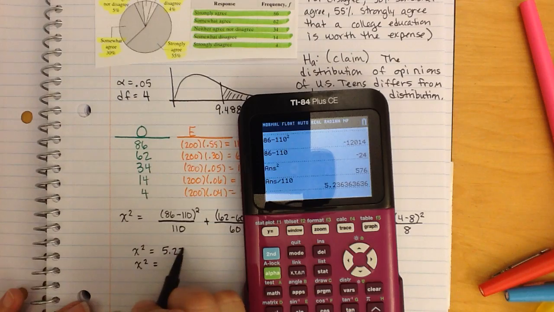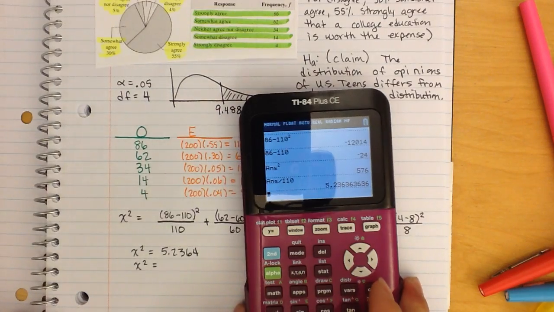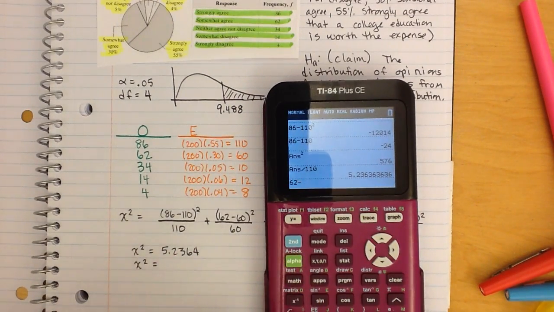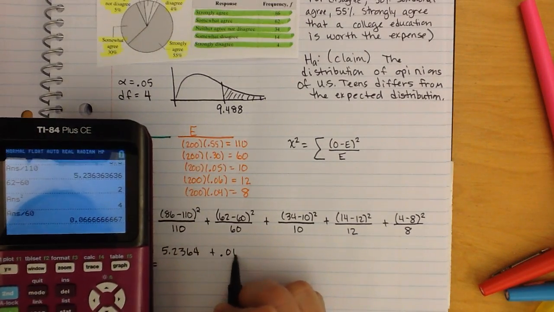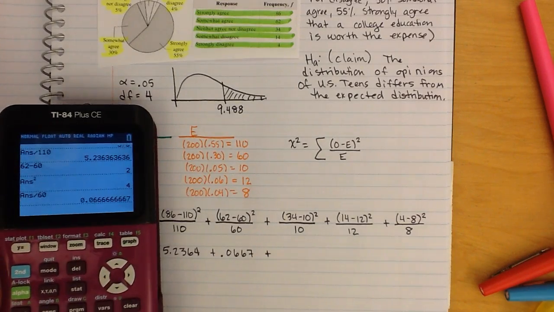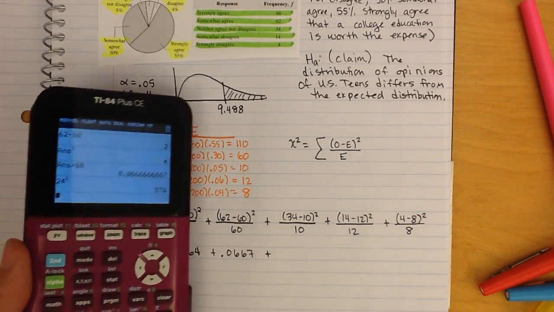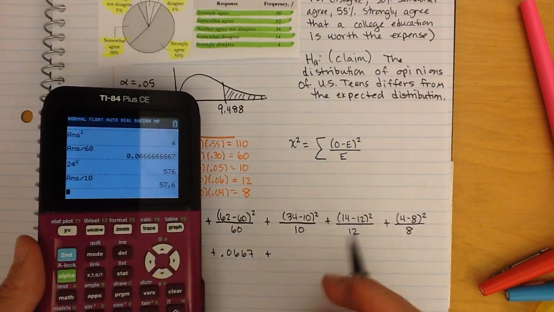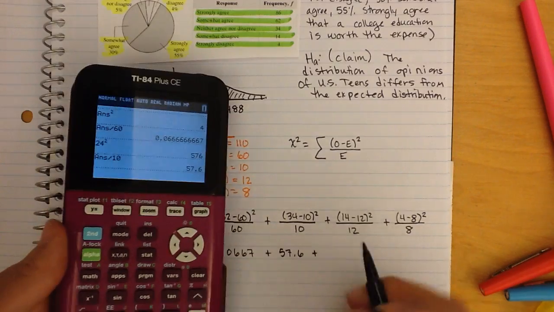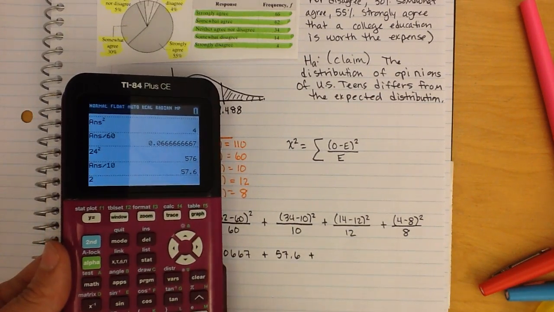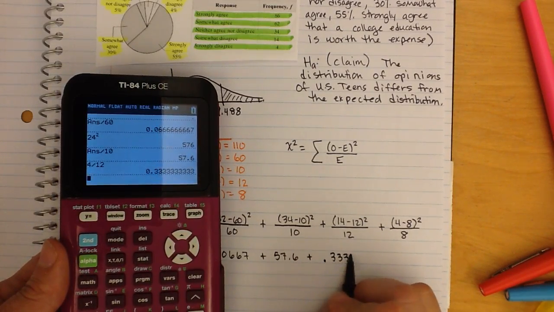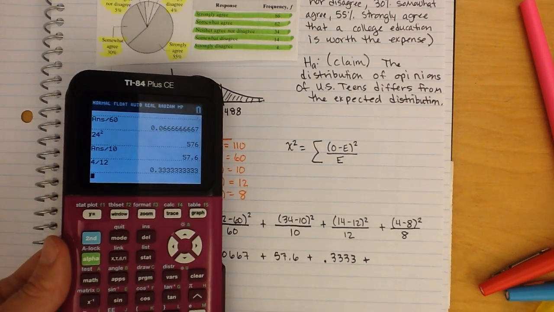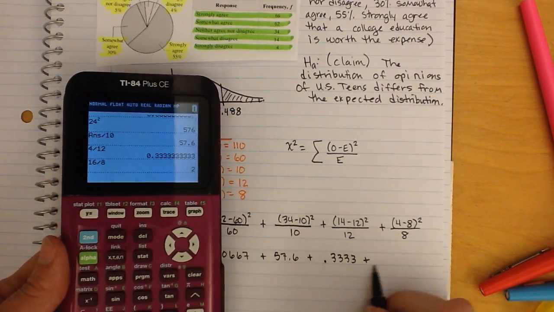So 86 minus 110 squared divided by 110 is 5.2364. 62 minus 60 squared divided by 60 is 0.0667. 34 minus 10 is 24, so 24 squared divided by 10 is 57.6. 14 minus 12 is 2, 2 squared is 4, 4 divided by 12 is 0.3333. 4 minus 8 is negative 4, squared is 16, divided by 8 is 2.